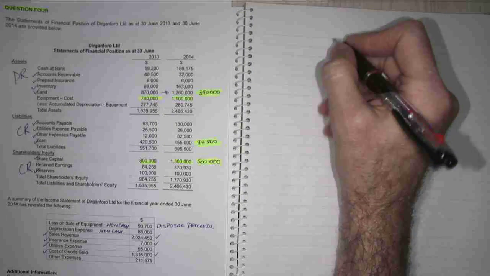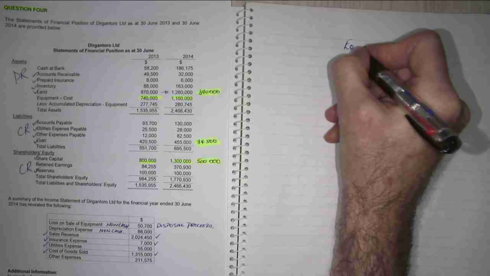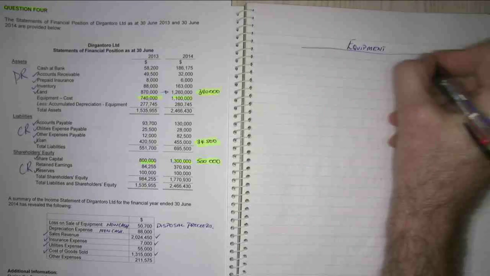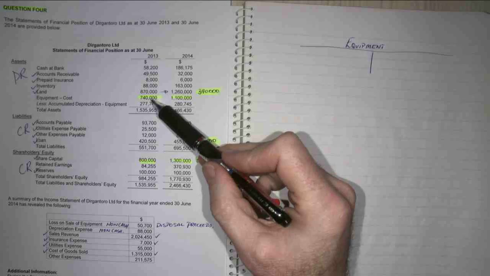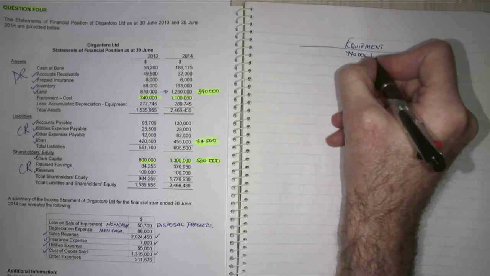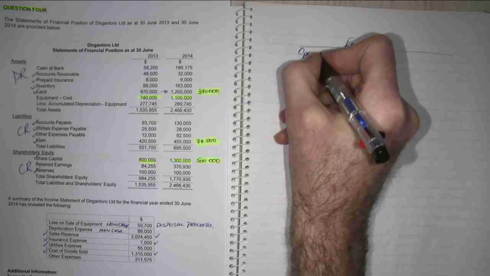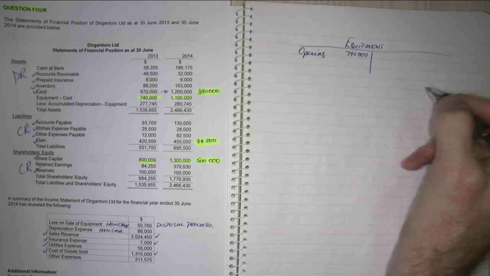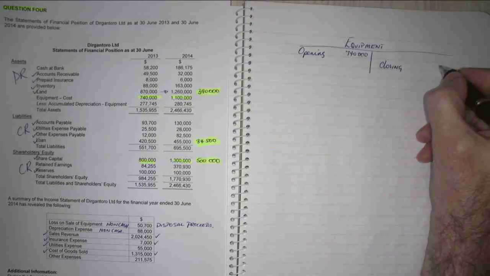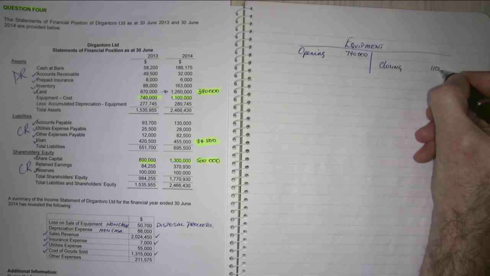So let's do my equipment account. Opening balance in my equipment was 740. That's my opening. My closing was 1100 million.